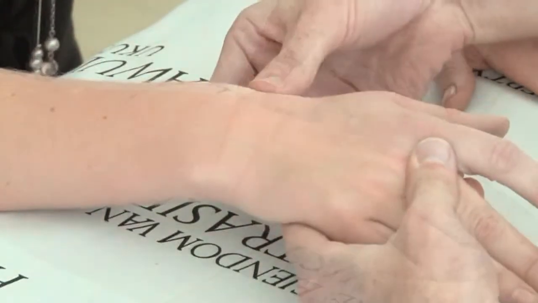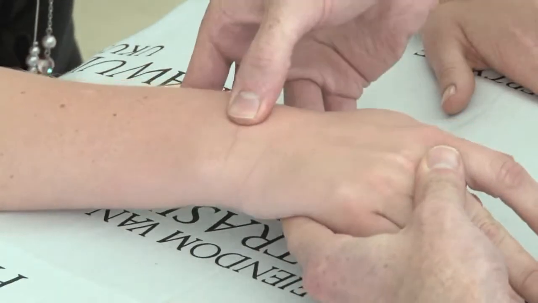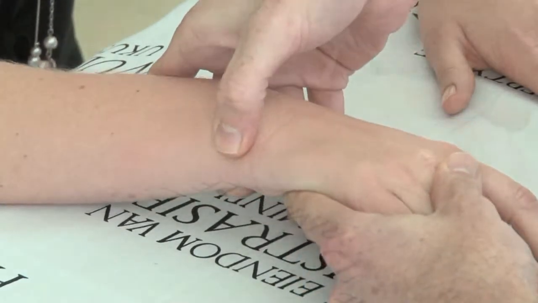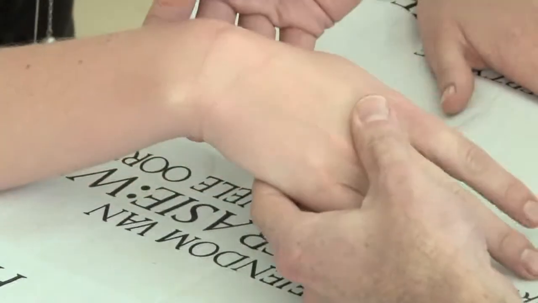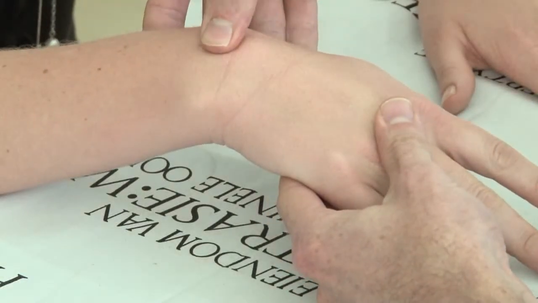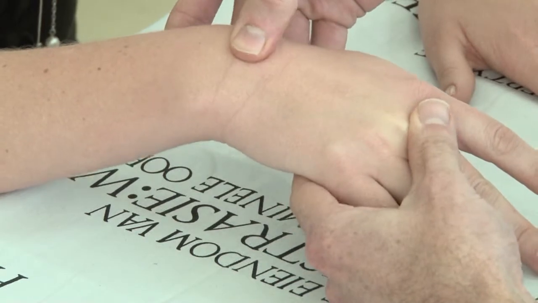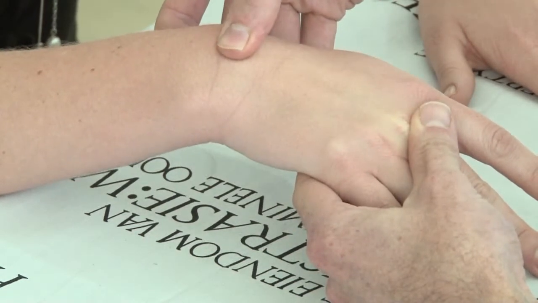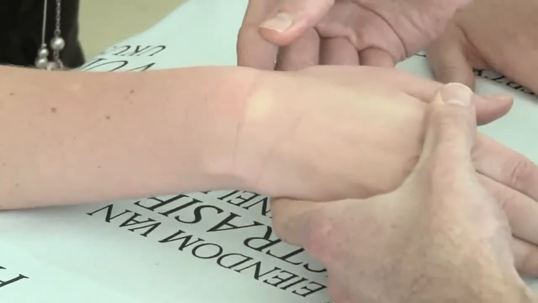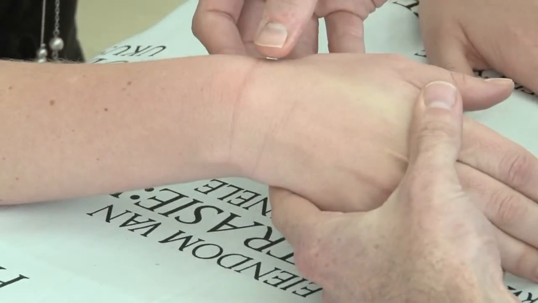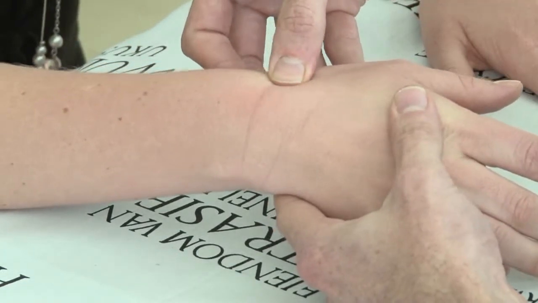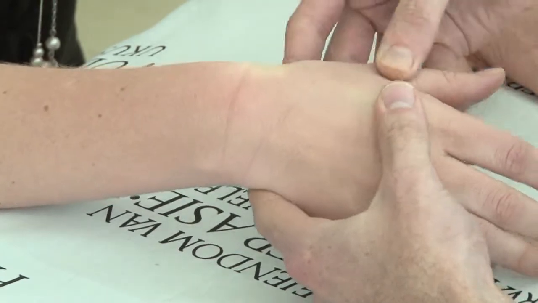Palpate the hand. Feel the wrist joint from radial to ulnar for any swelling or tenderness. Palpate Lister's tubercle and just distal to that the scapholunate ligaments. The anatomical snuffbox is palpated for any tenderness of the scaphoid area.